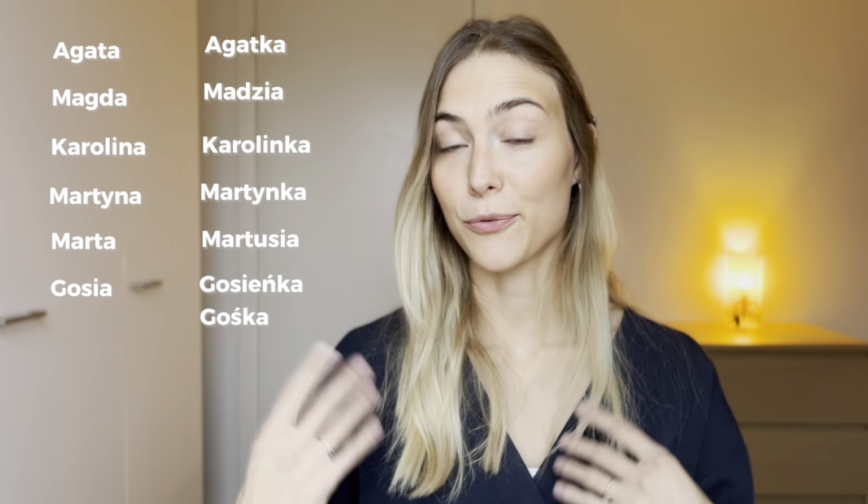And when used in the vocative case, so a more traditional way to address people, we would say Agatko, Madziu, Karolinko, Martynko, Martusiu. But I have to mention that a lot of people really don't like it when you use these forms for their names. I personally like Zuzanka or Zuzieńka, but I know that for a lot of people, their names just don't sound good in these diminutive forms, and I totally understand that.